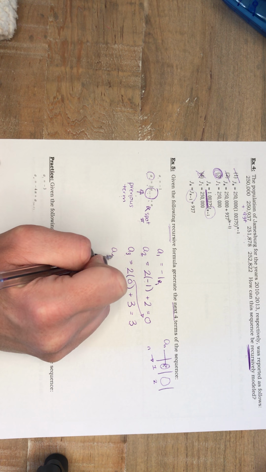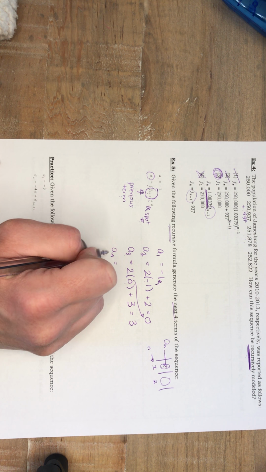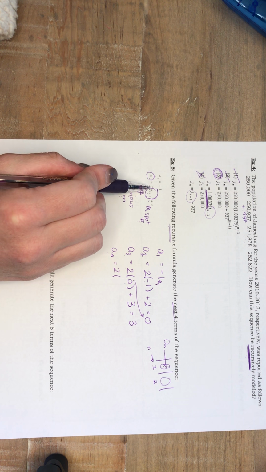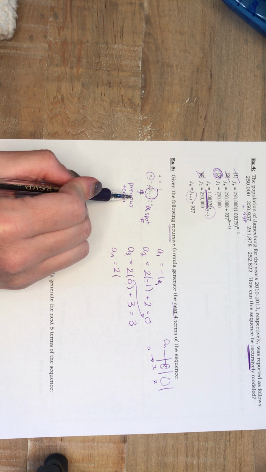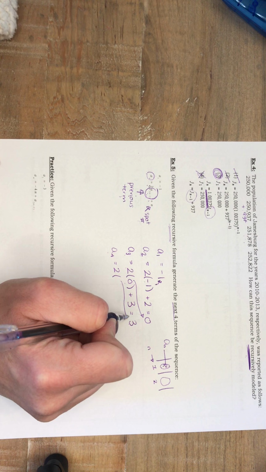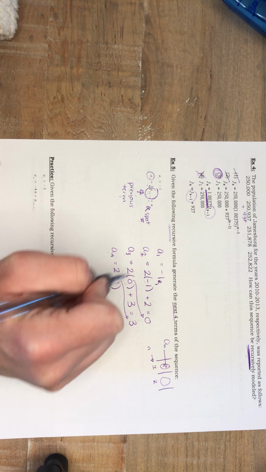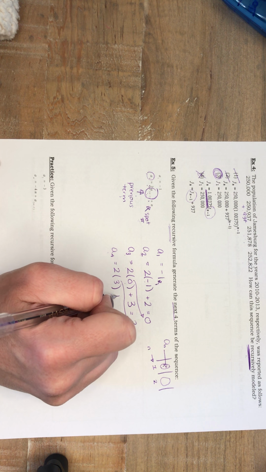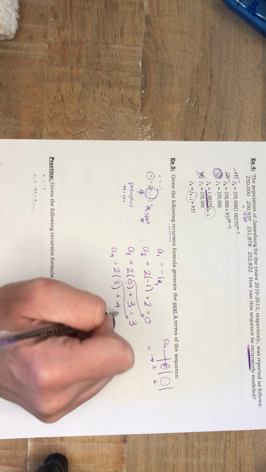Then I'm going to do the fourth spot. Who's in the fourth spot? So I'm going to go back to the formula. 2 times a sub n minus 1 means who is in the previous spot. What's the previous term? It was 3, right? So I'm going to put 3 here. And I'm going to add the spot number I'm in. Well, now I'm in spot number 4.